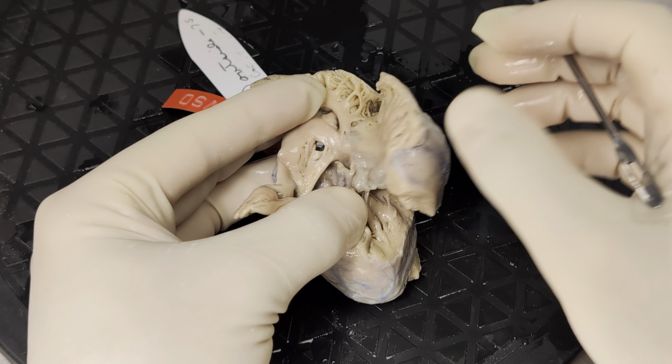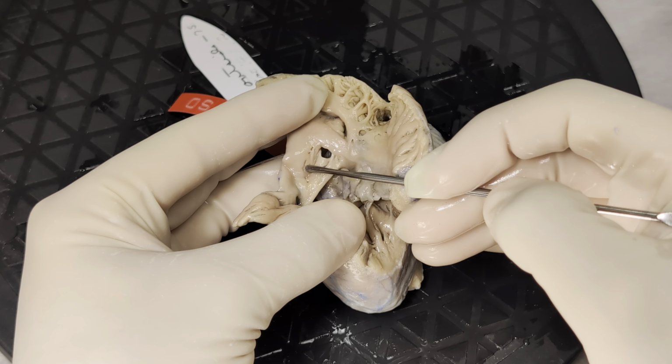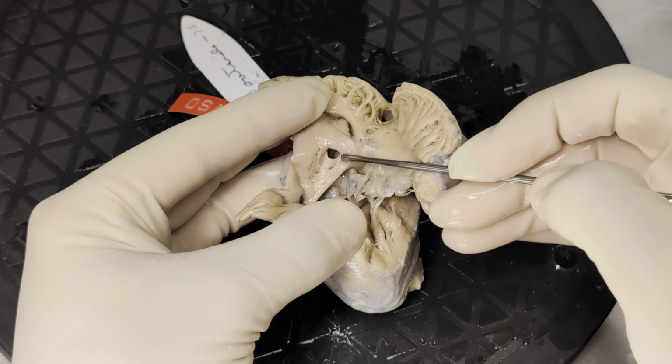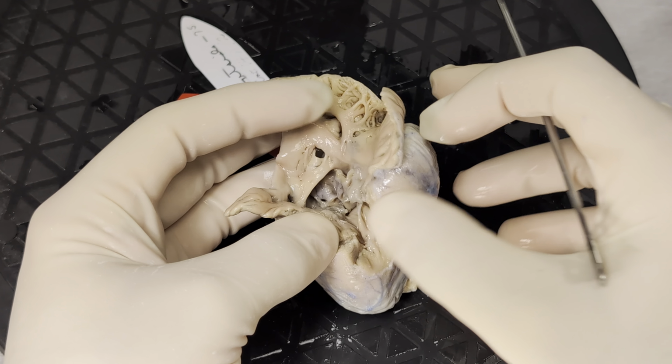right atrium. We can quickly identify the oval fossa here and see that there is a defect in the oval fossa. So there is an intra-atrial communication in the true atrial septum here.